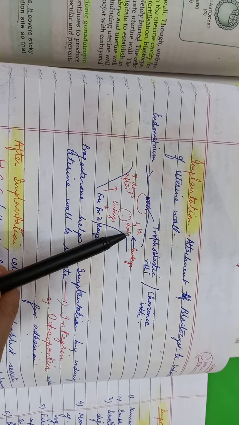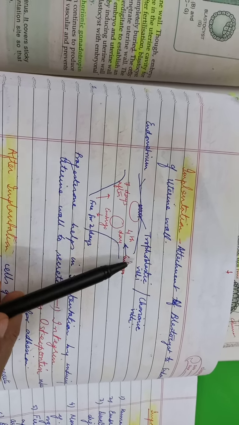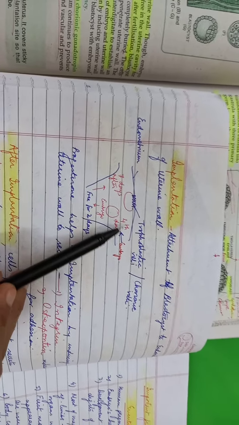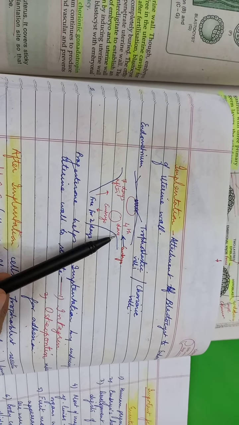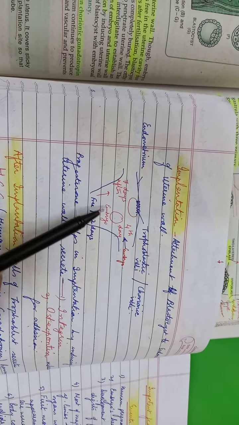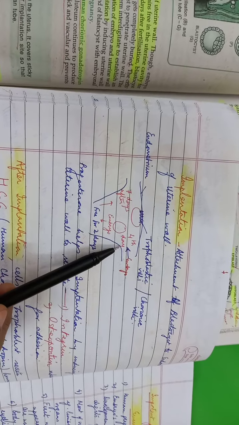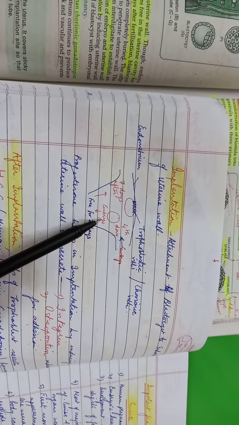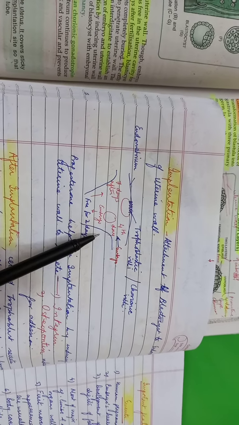Embryo reaches the uterus by the fourth day after fertilization. But reaching the uterus doesn't mean that it will immediately get implanted. No. After reaching the uterus, for about 2 days, it will remain free in the uterine cavity. And in the meantime, for 2 days, it will obtain its nutrients from the uterine milk. That is, some glands in the uterine wall, they secrete the glycogen rich uterine milk. So it will obtain the nutrients.